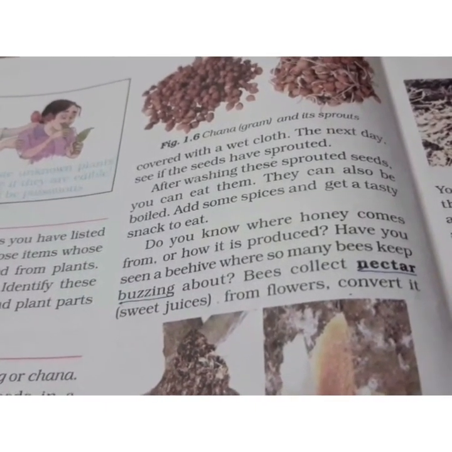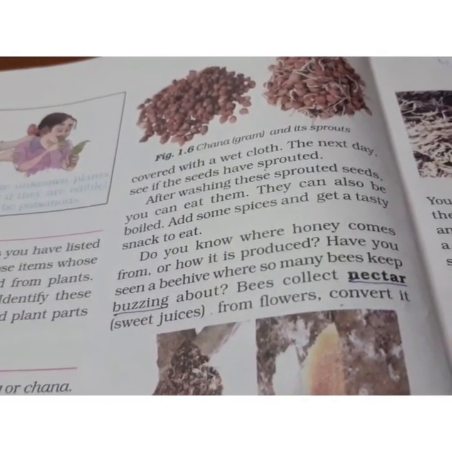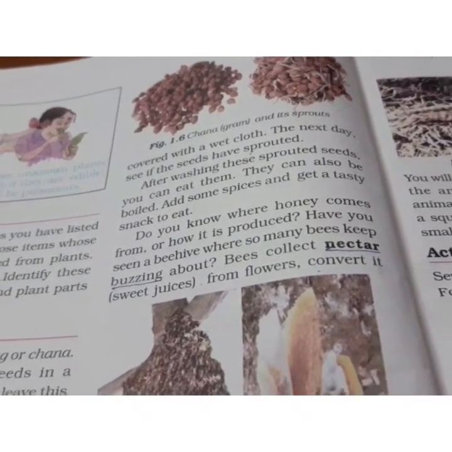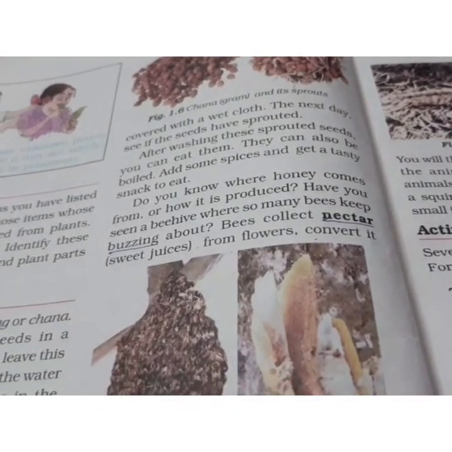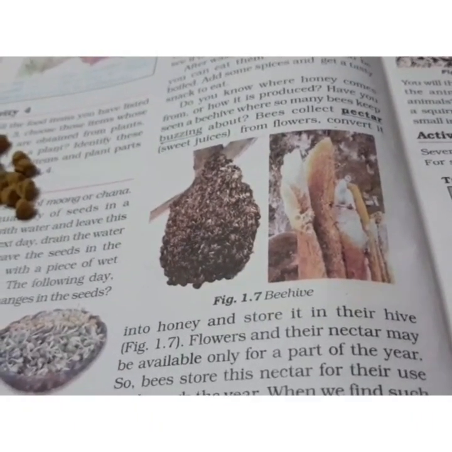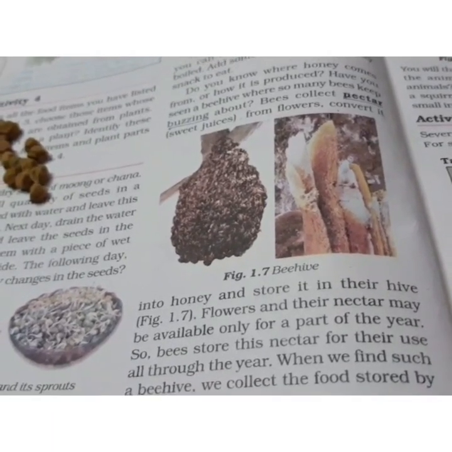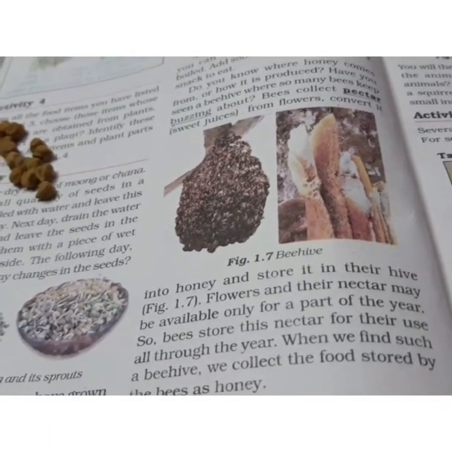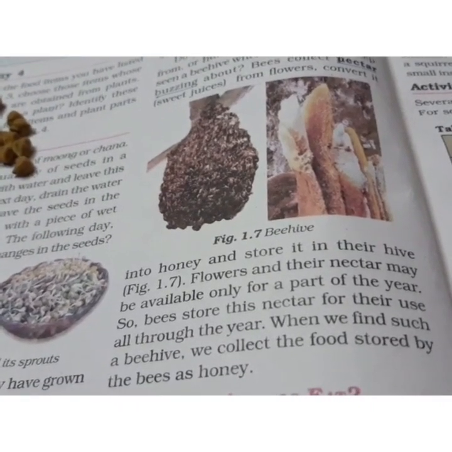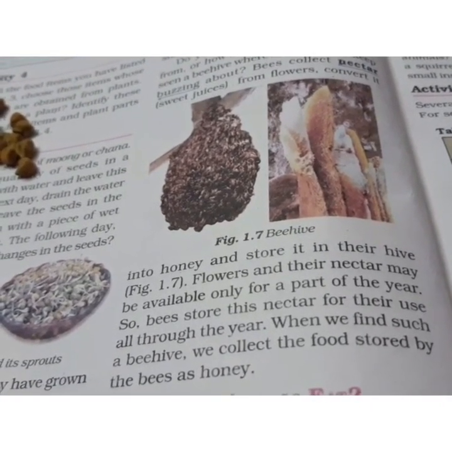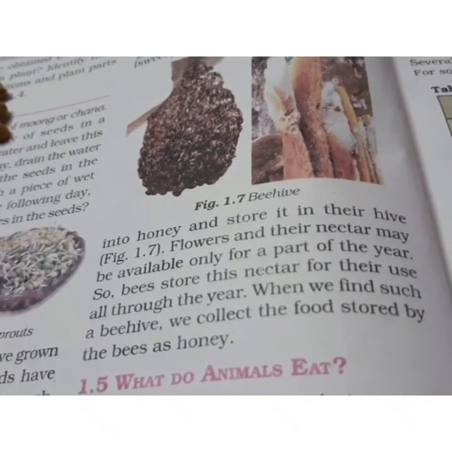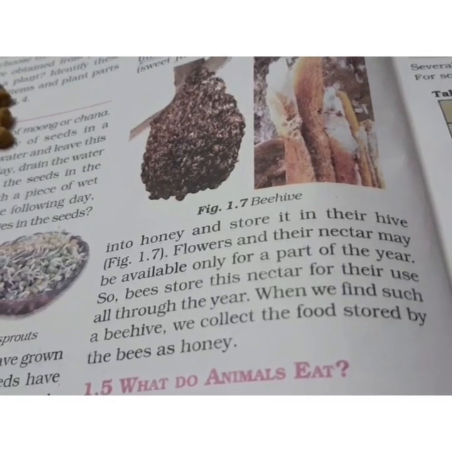How honey is produced. Have you seen a beehive where so many bees keep buzzing around? Bees collect nectar or sweet juices from the flowers and convert it into honey and store it in their hives. Flowers and their nectar may be available only for part of the year, but bees store this nectar for their use all throughout the year. When we find such a beehive, we collect the food stored by the bees as honey.